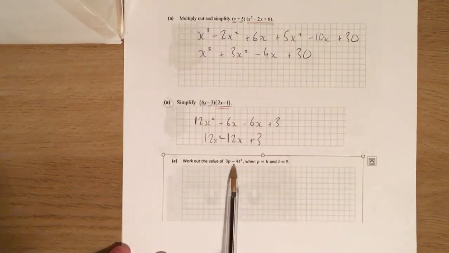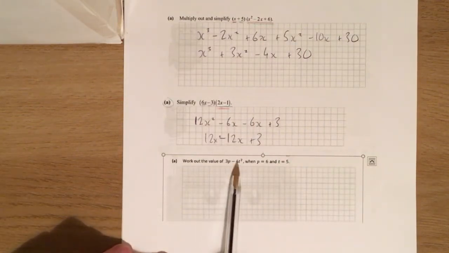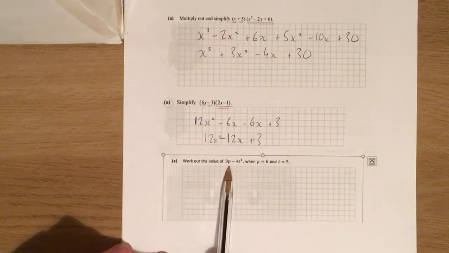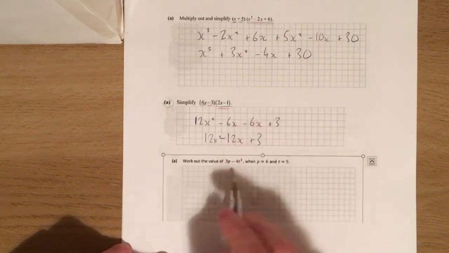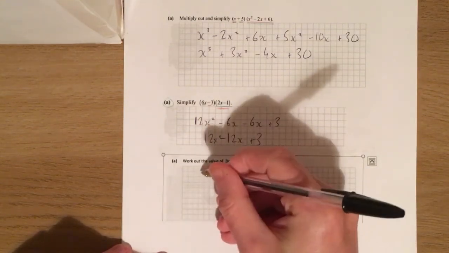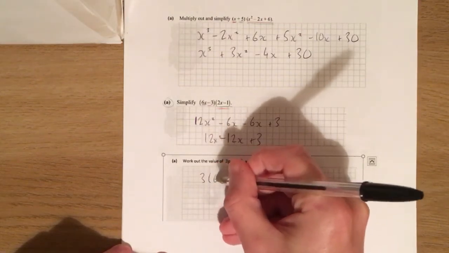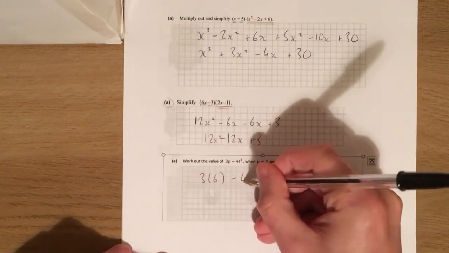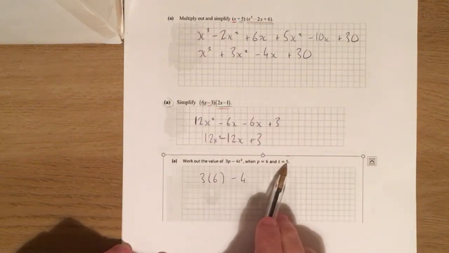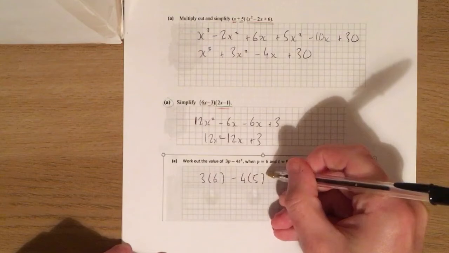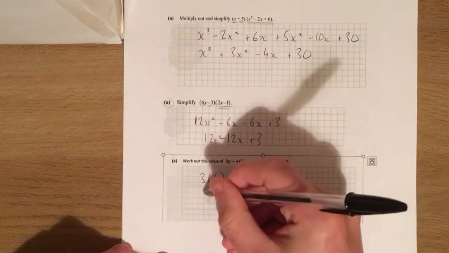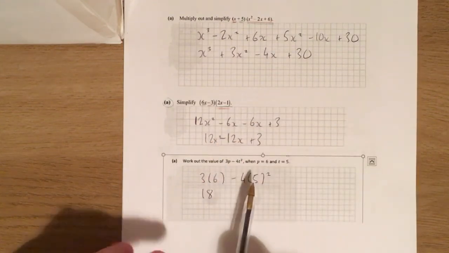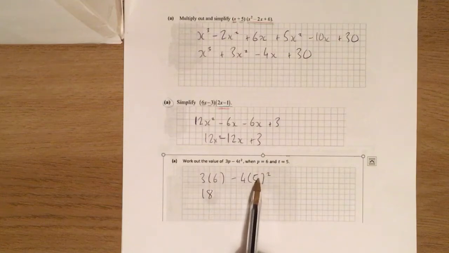And just really quickly then, the last one here, people did okay in the first term here. It was the second term that tripped people up. So it's work out the value of 3p minus 4t squared when p is equal to 6 and t is equal to 5. So sub 6 in instead of p. So instead of 3p, I've got 3 bracket 6, minus 4 and then t squared. So instead of t, I'm going to write brackets 5 and then that's squared. So 3 multiplied by 6 is 18. And then over here, just be careful. So you've got a 5 squared and you've got a multiplied by 4.